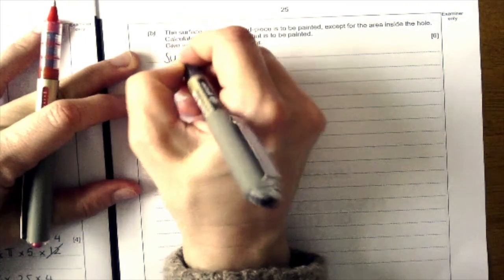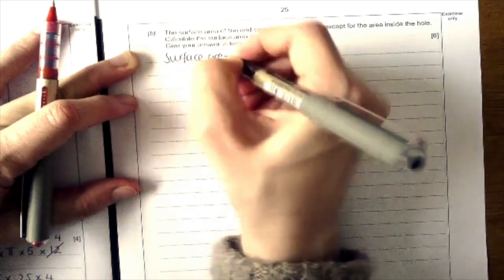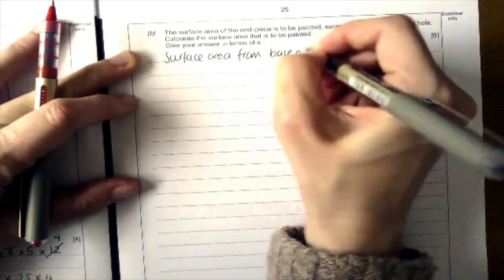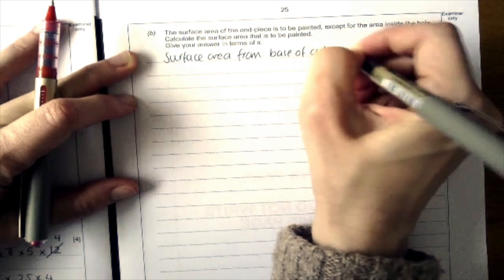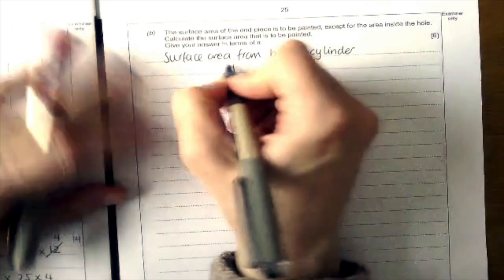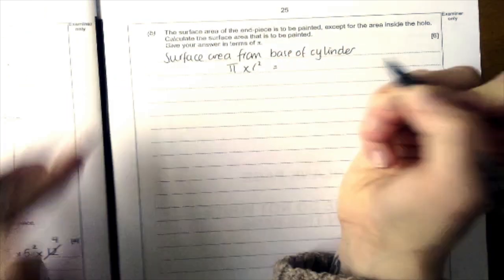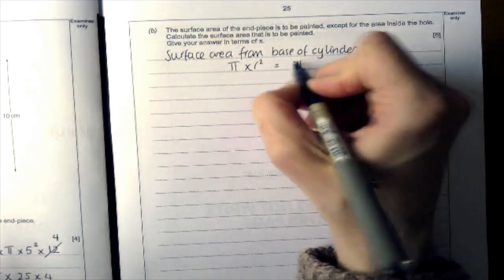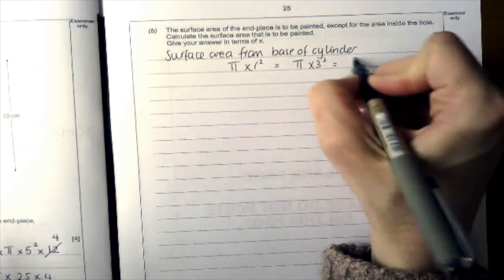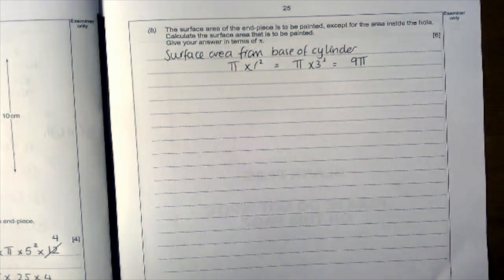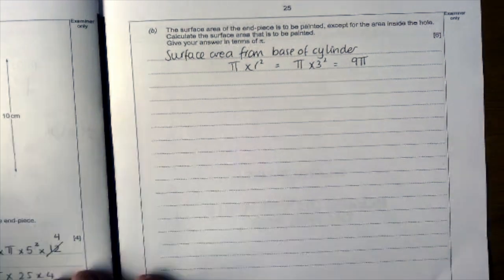So surface area from base of cylinder. It's just the area of a circle, so it's pi times radius squared, and it's the cylinder one, so it's 3 centimetres for the radius, so it's pi times 3 squared, so that's 9 pi. I'm going to take that bit off the end once I've worked out my surface area for the cone.